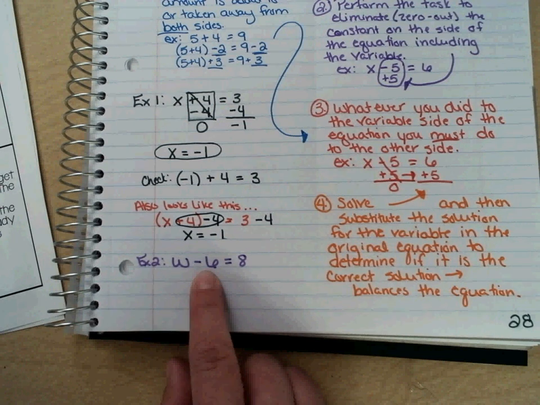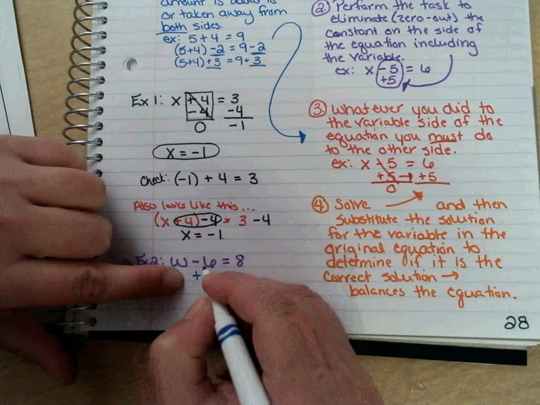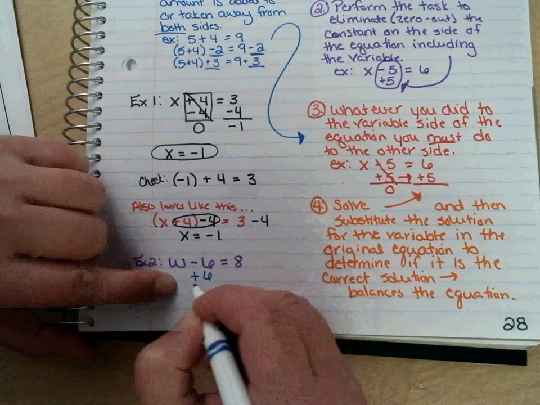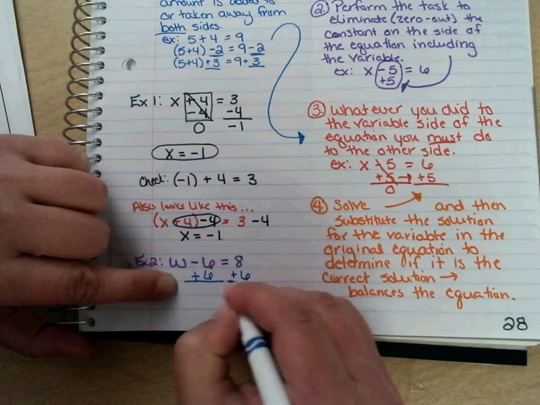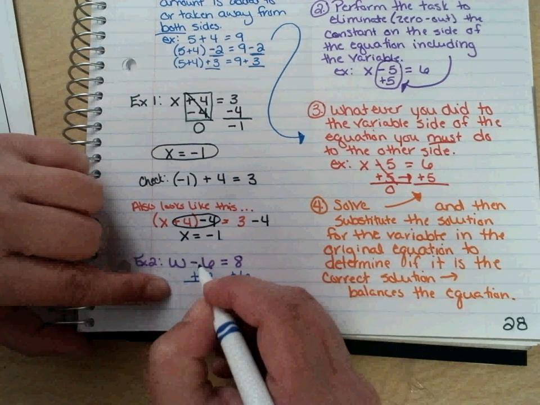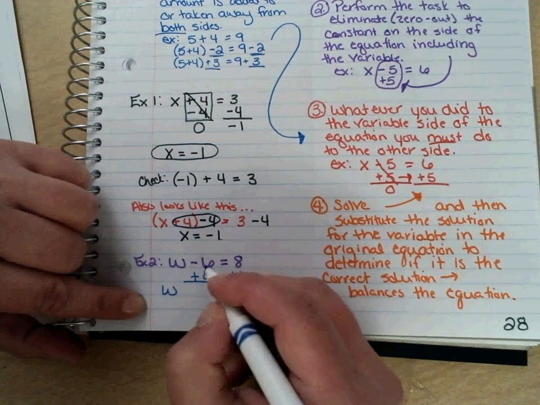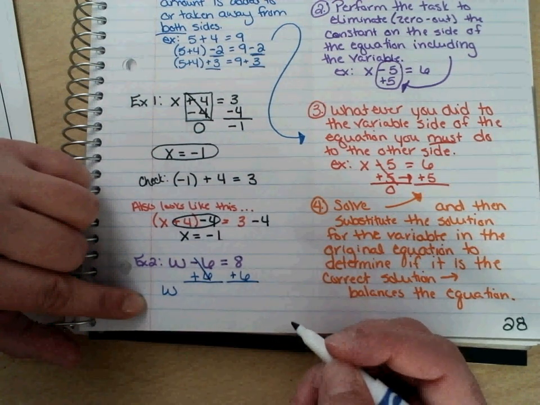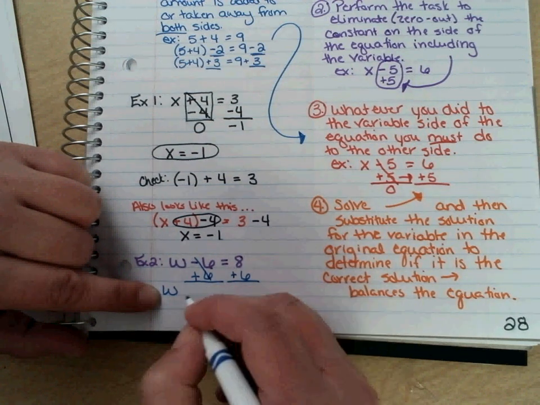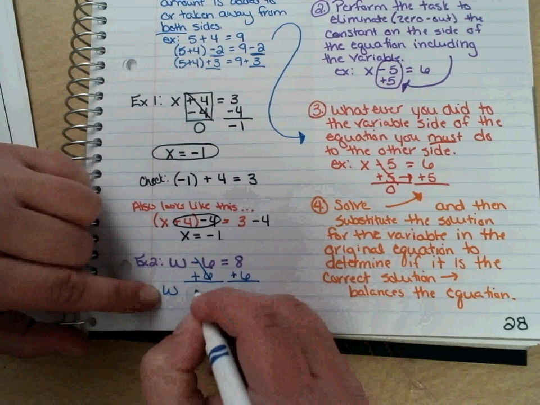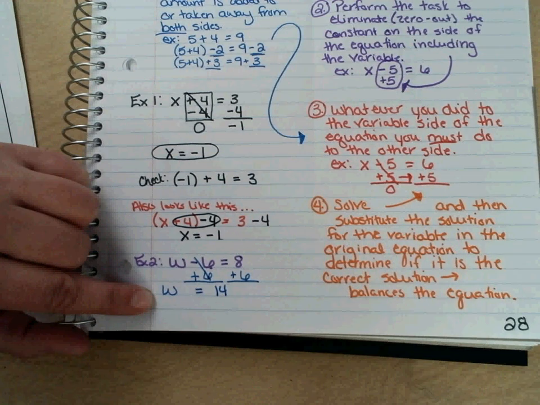Well, the inverse operation of a negative 6 to make it a 0 pair, so subtraction becomes addition, and it's still the same number. So whatever I did to this side, I do to this side of the equation. Okay? So now, what that becomes is w. Negative 6 and positive 6 become a 0, and 0 is neither positive nor negative. Okay, so it would either be plus 0 or minus 0. You don't even have to do that. Equals 8 plus 6 is 14.